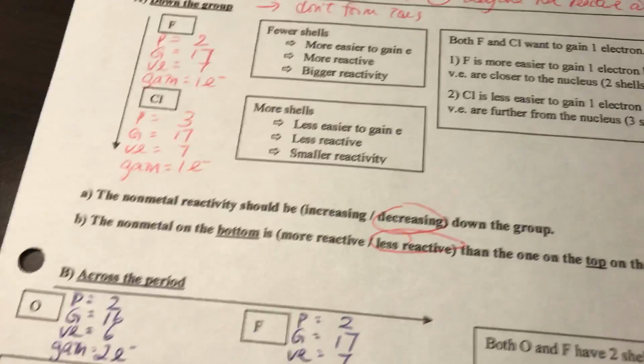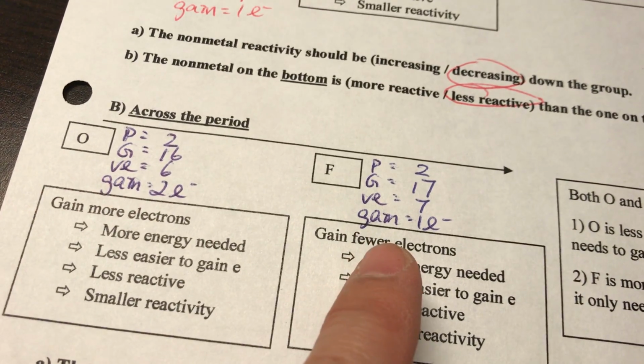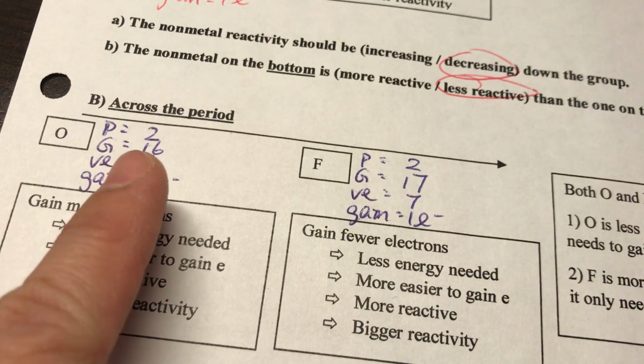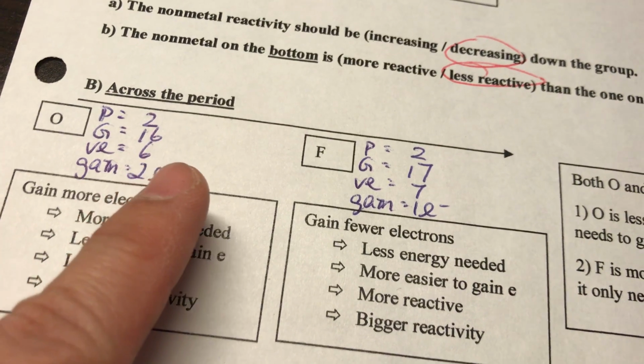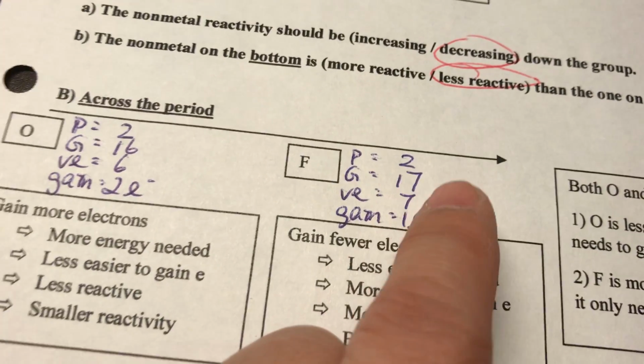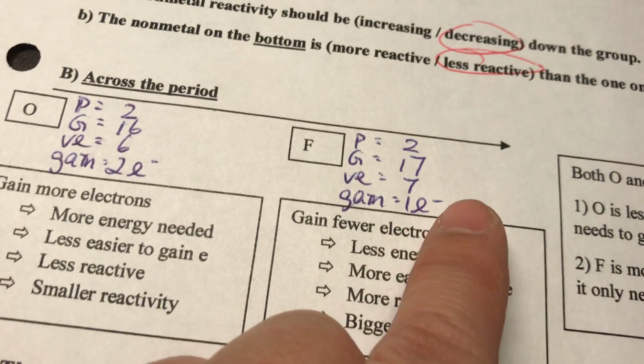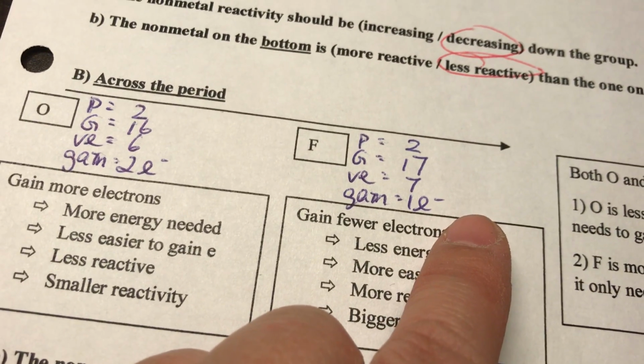Okay, less reactive. Now across the period, we do the same thing. We compare oxygen and fluorine. Oxygen is in the second period, group 16, with 6 valence electrons. It wants to gain 2 electrons. And fluorine is in the same period, period 2. It has group number 17, 7 valence electrons, and gains 1 electron.